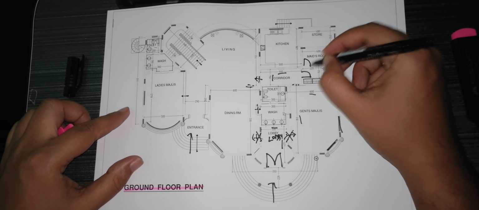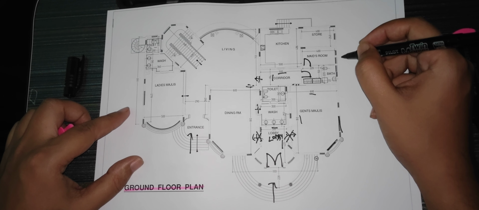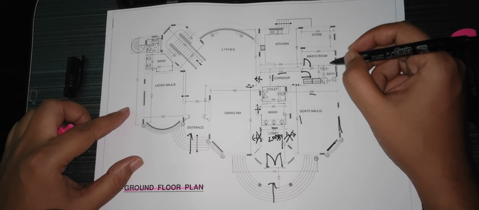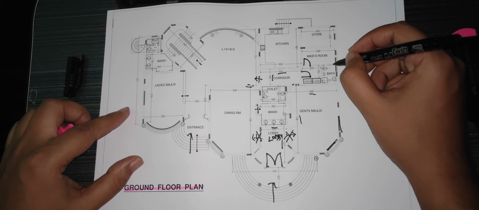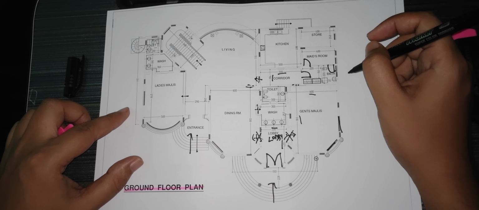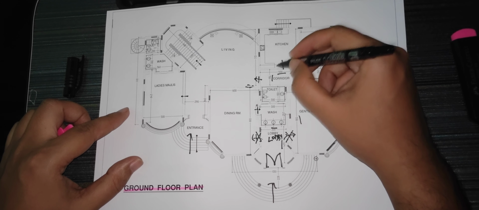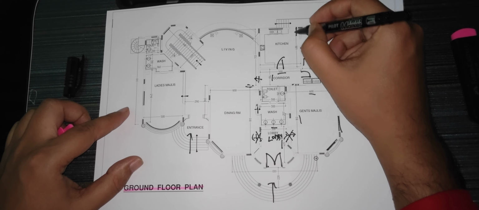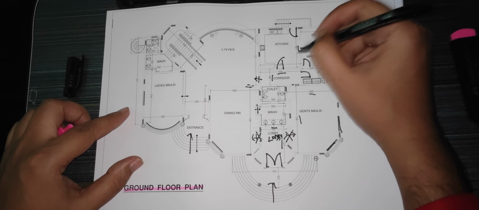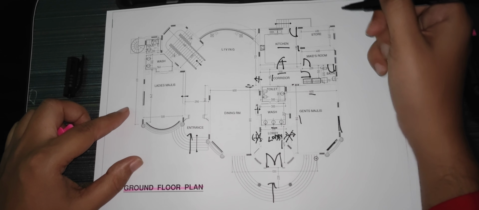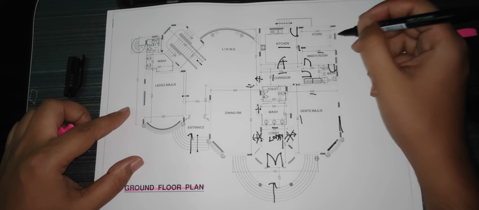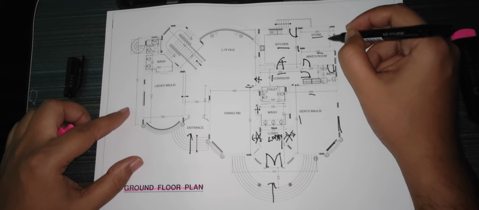This maid room, and like this. So this is our kitchen. Kitchen we have given both sides, 486 by 5 meter kitchen. This maid room 4 meter. This is store 400 by 240.